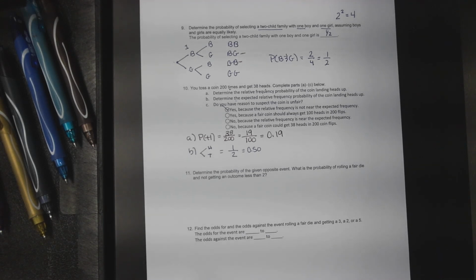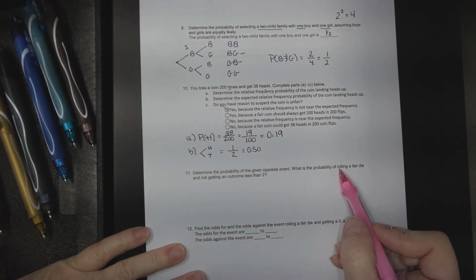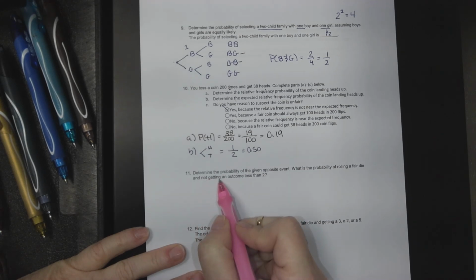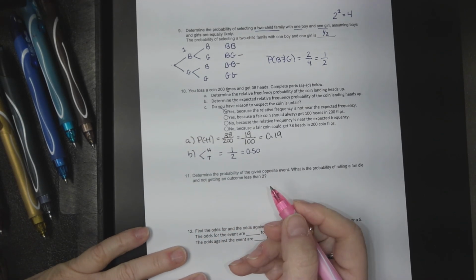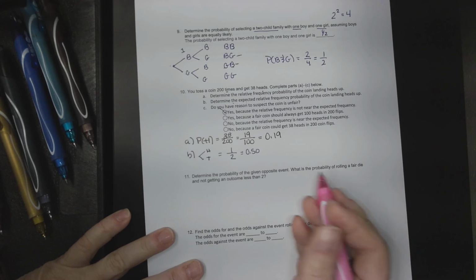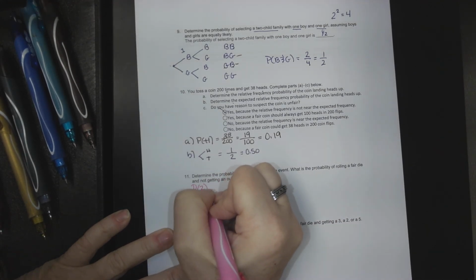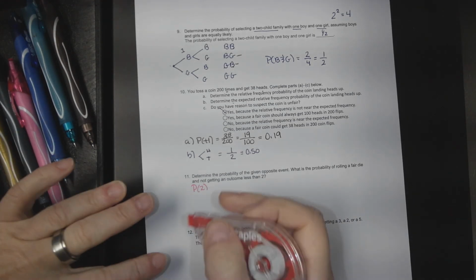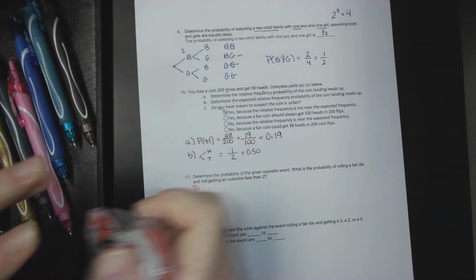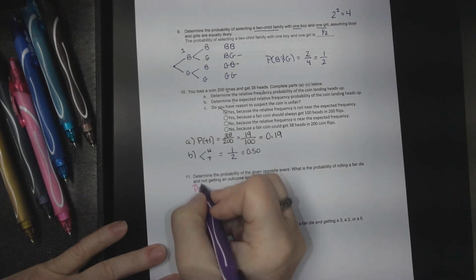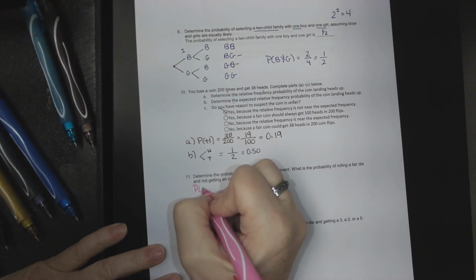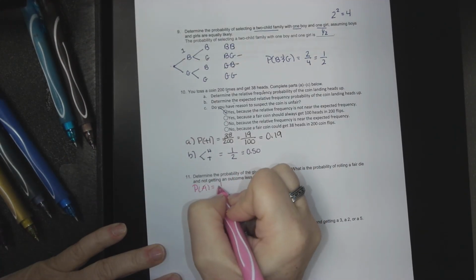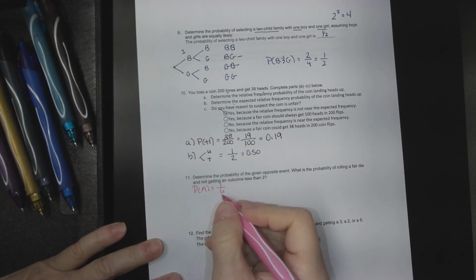So we're going to determine the probability of the given opposite event. So what is the probability of rolling a fair die and not getting the outcome less than 2? Okay. I should think about what I'm writing down. Let's just say P of A is going to be 1/6. Less than 2 would be a 1, right?